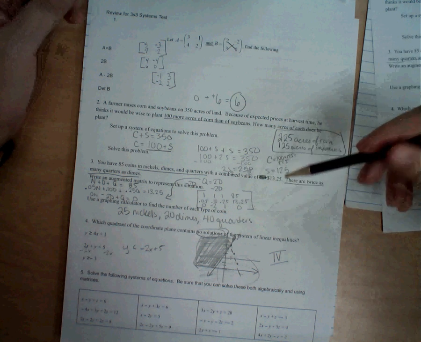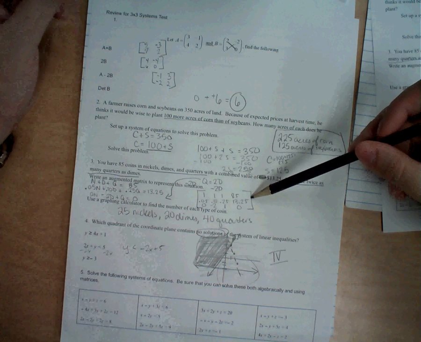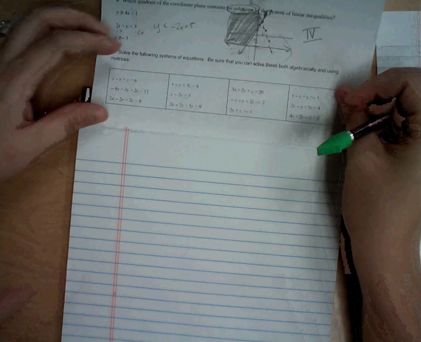Number 5, solve the following systems of equations. Be sure that you can solve these both algebraically and using matrices. So matrices was what we did up here on number 3. I'm not going to demonstrate those with matrices again. I will demonstrate those algebraically. So we need a little bit more room to work. I'm working with the one on the far left right now.